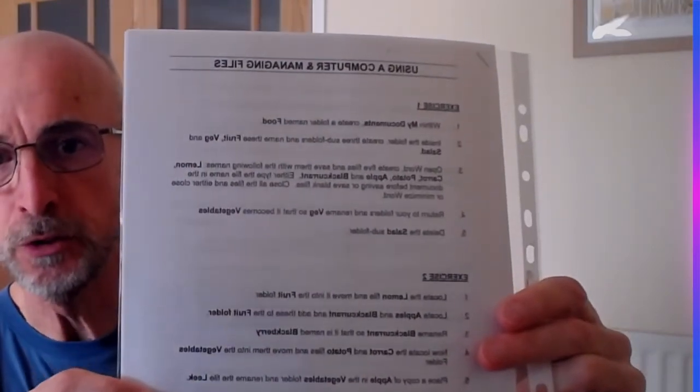And what I'm going to do here is take you through an exercise that's based on this sheet, which is called Using a Computer and Managing Files. Okay, and it's made up of several exercises. I'm going to take you through each exercise, so hopefully you can follow the sheet yourself using this video as an example to take you through it.